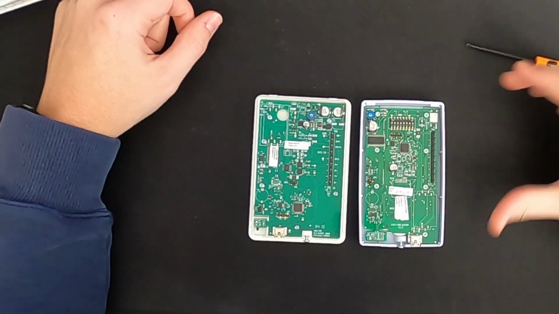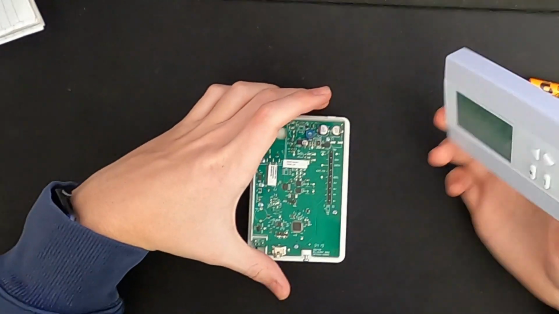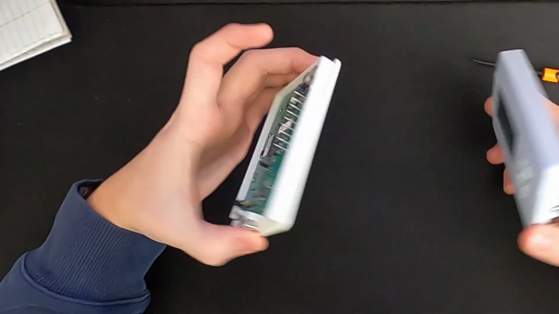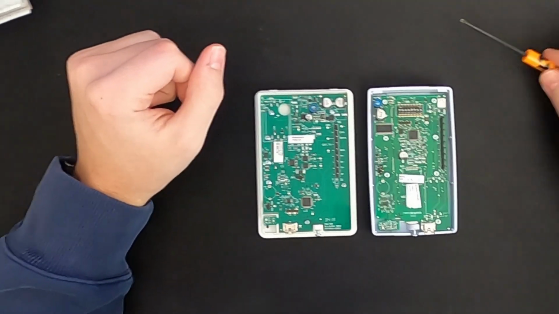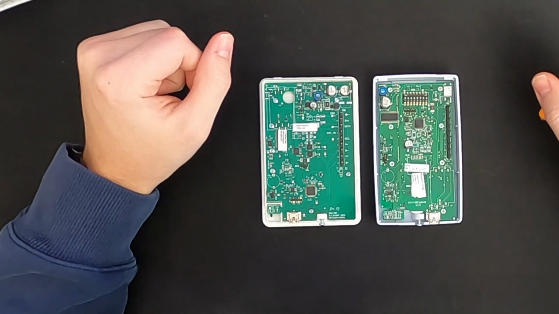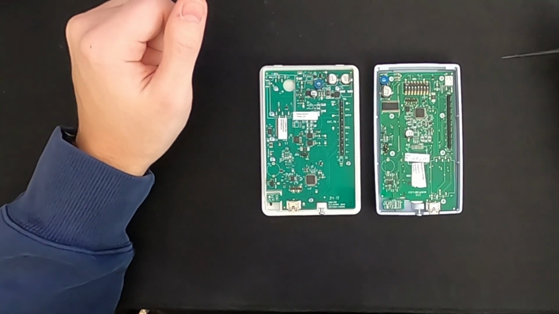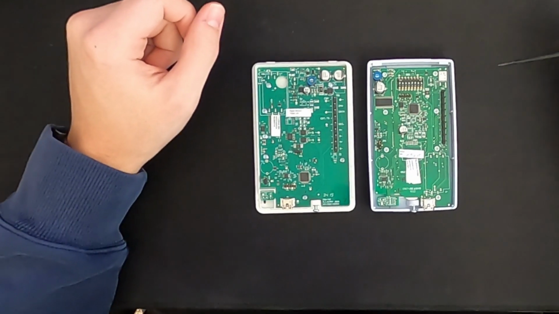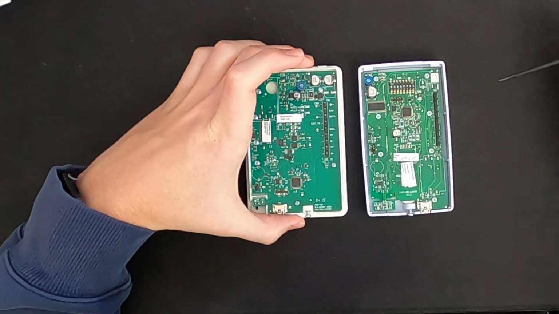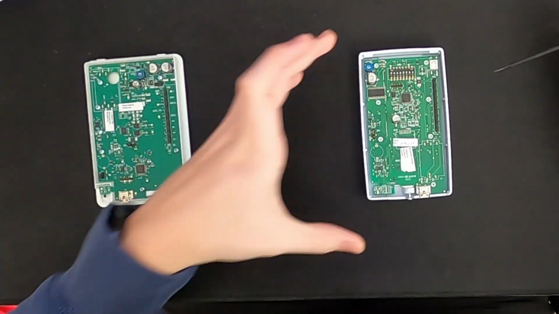In this video, I'm going to be showing you how to configure your TZ100 and your TZ200 after you have wired them up properly. If you're looking to see how to wire them up correctly, we have another video covering that. But in this video, I'm going to assume you already have them wired up correctly, and now you just need to address them and configure them.